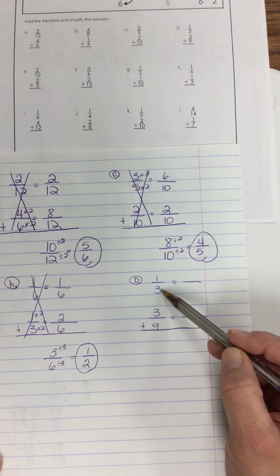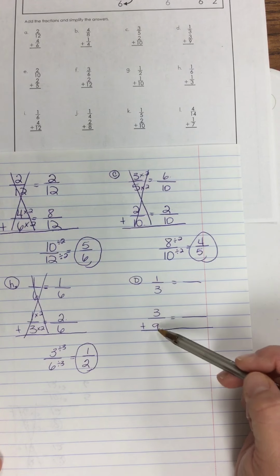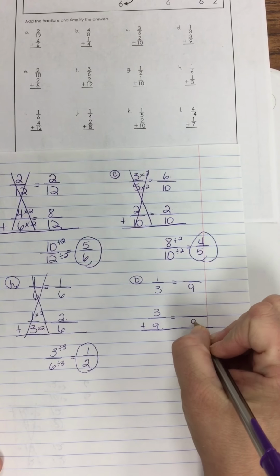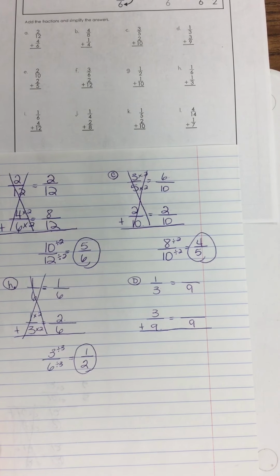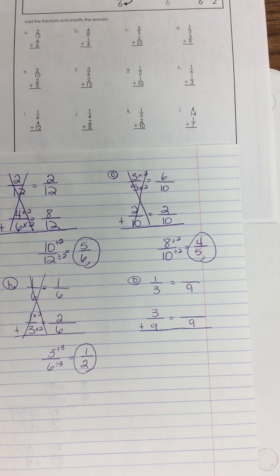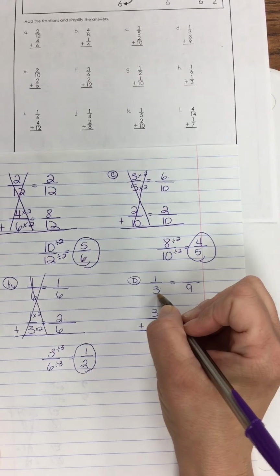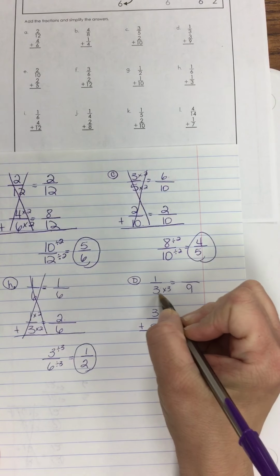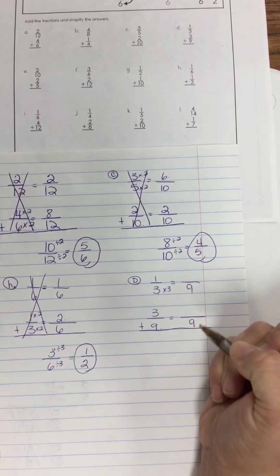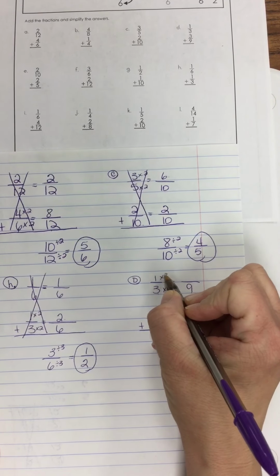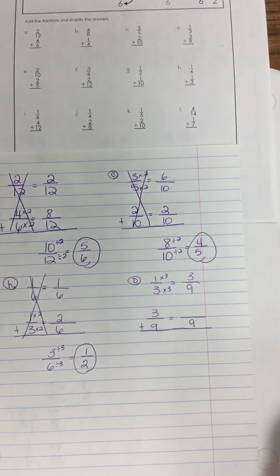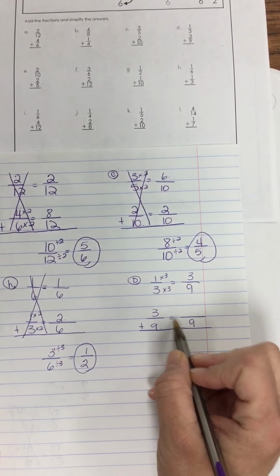I know that I can multiply 3 times another number and get 9. So 9 is going to be my common denominator, or my least common multiple. Okay, so I can make 3 equal to 9 when I multiply it by 3. 3 times 3 equals 9. So then I need to multiply by 3 in the numerator. 1 times 3 equals 3. 9 is already equal to 9.